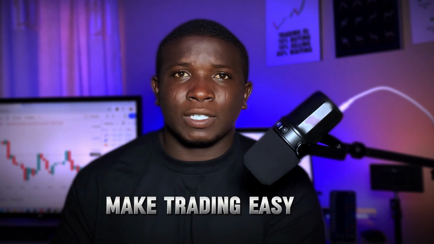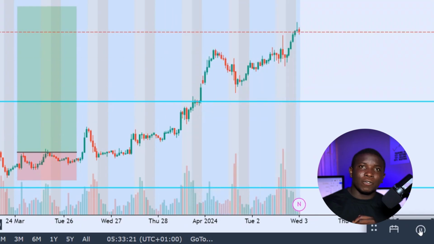This is the only way you can make trading easy for yourself. You take a buy from this level, take a sell from this level, and you can see all those were beautiful swing trades. You can always take trades like this, of course, and always make a lot of pips, about 500, 700, up to 1,000 pips if you use this strategy.